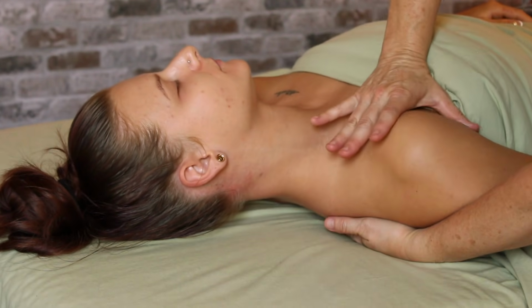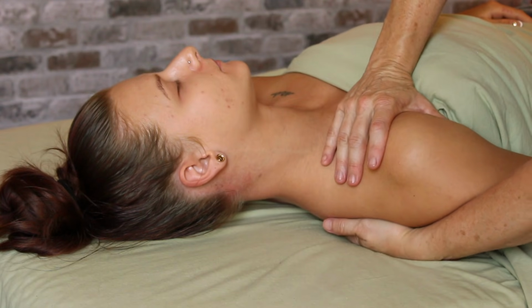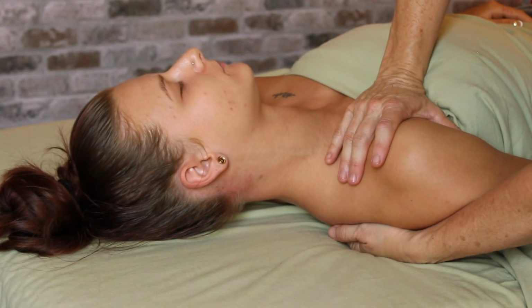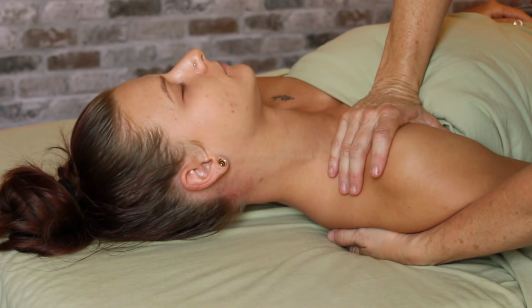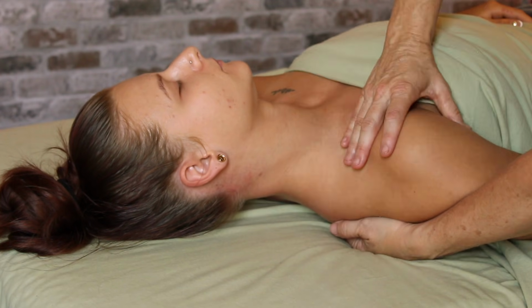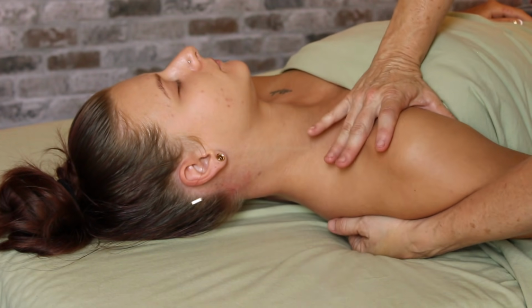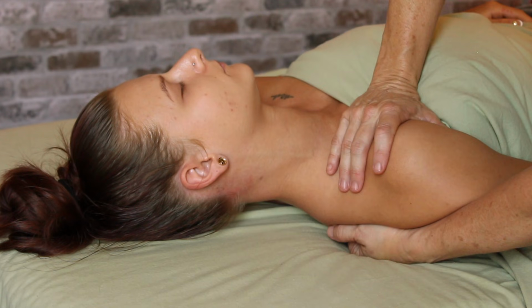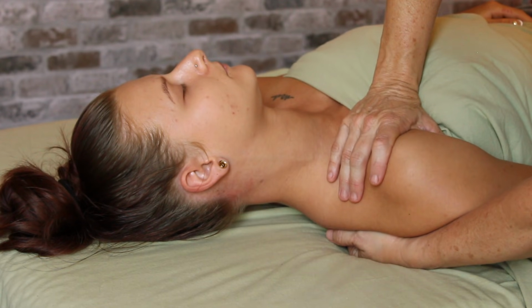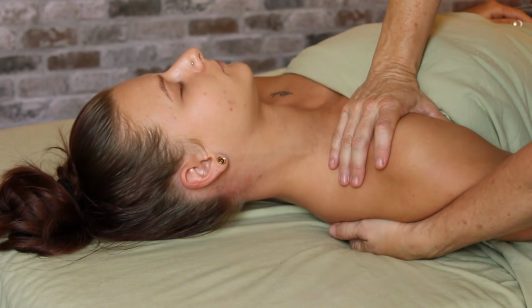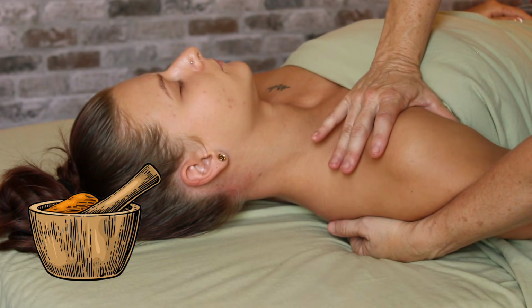I'm about to transition to bringing my client into more of a sideline position, but I want to remind you that we serve as kind of a tour guide. So before I switch things up, I want to direct my client's attention away from her neck and into her shoulder. This is like guiding them through an art museum and giving them some lessons on how paint was created before they see the Mona Lisa.